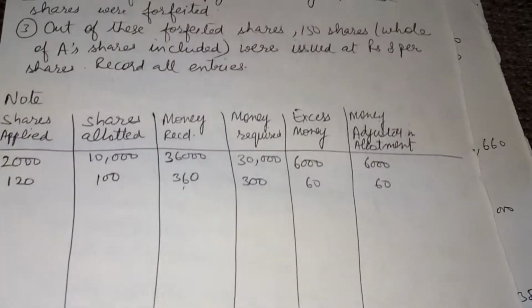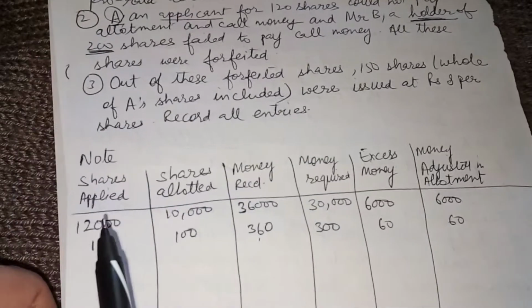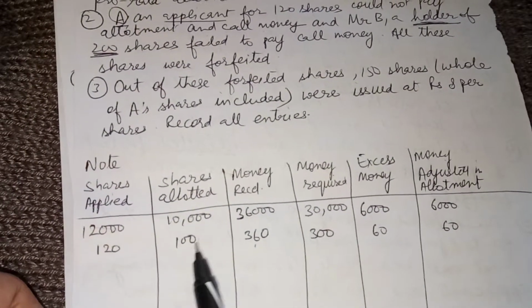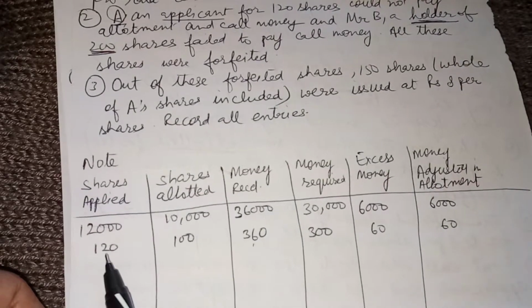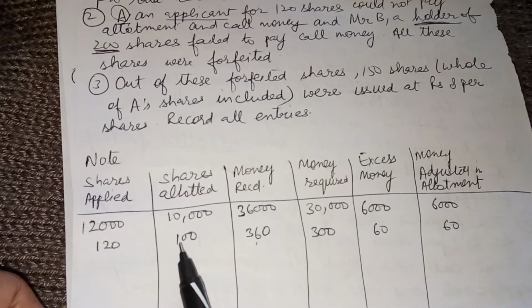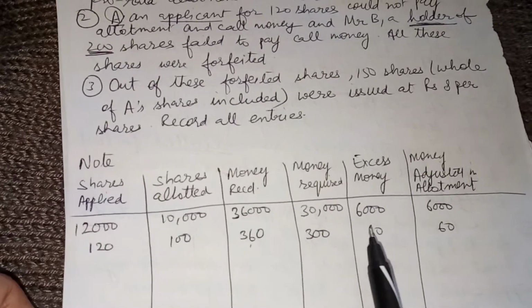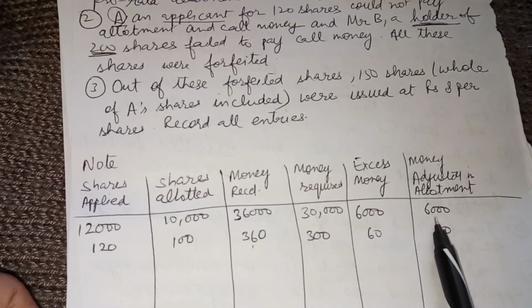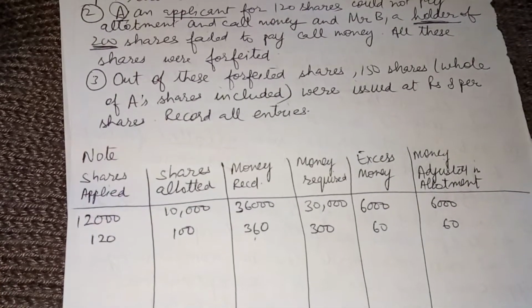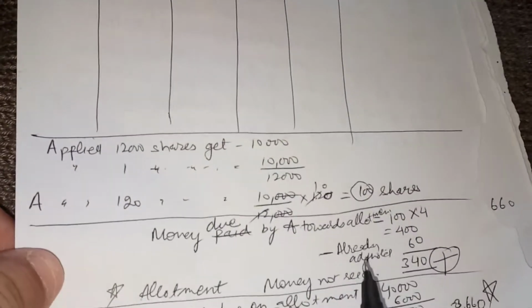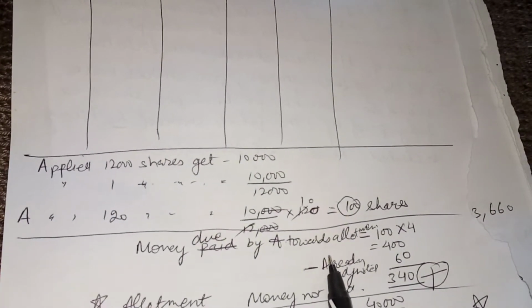Now let us find how much excess money was adjusted. Shares applied 120 and shares allotted 100. So money received was 120 into 3, that is 360, and money required was 100 into 3, that is 300. So excess money was 60 rupees and money adjusted in allotment was rupees 60. So this was the thing. Now by A, how much money did not pay for allotment?